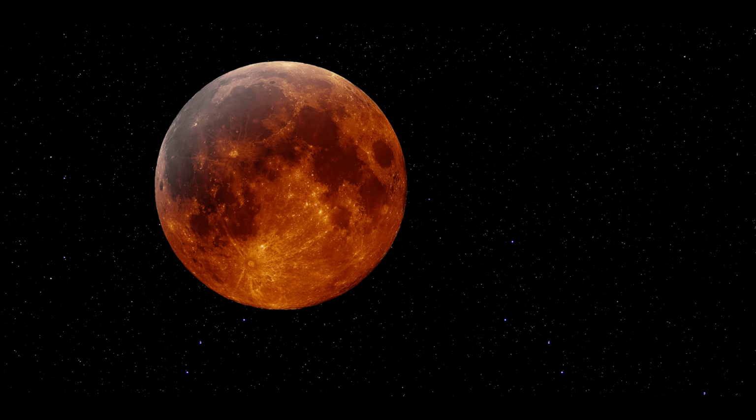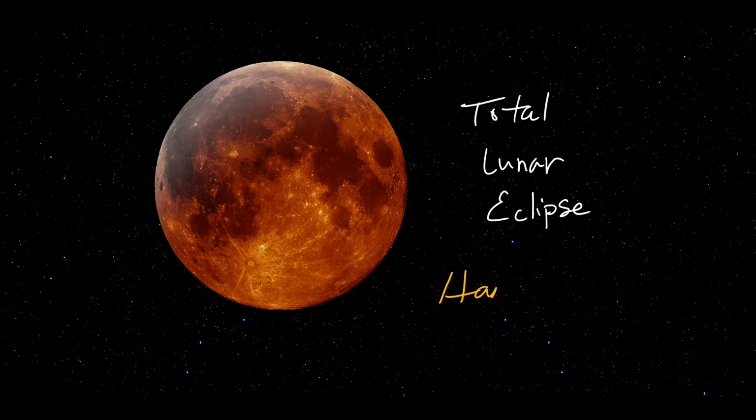So this is a total lunar eclipse. And it's absolutely breathtaking. You may hear this sometimes called a harvest moon, or a blood moon.